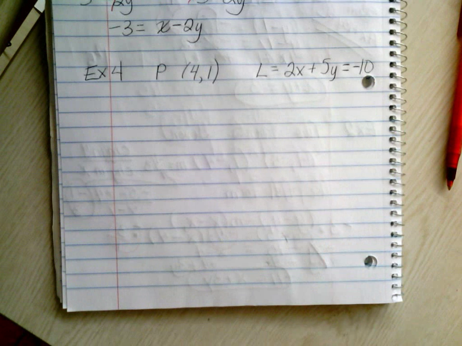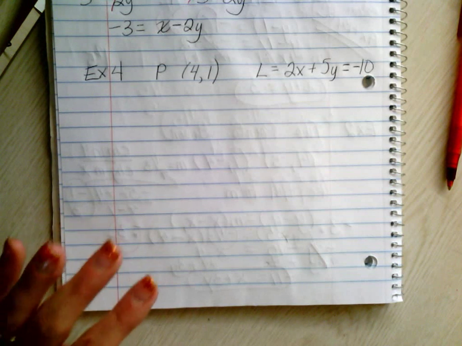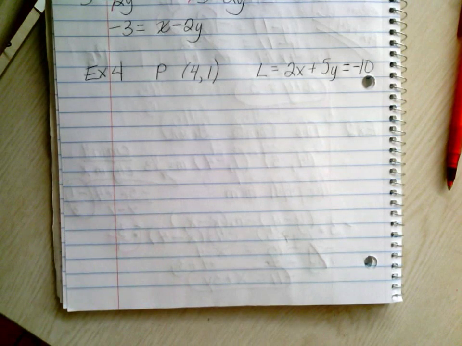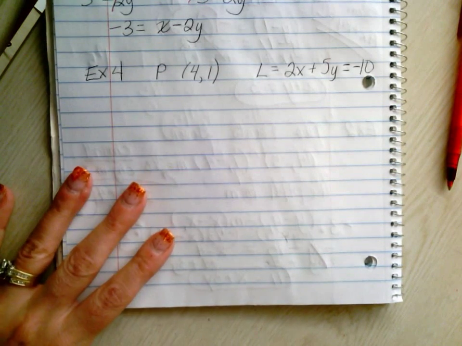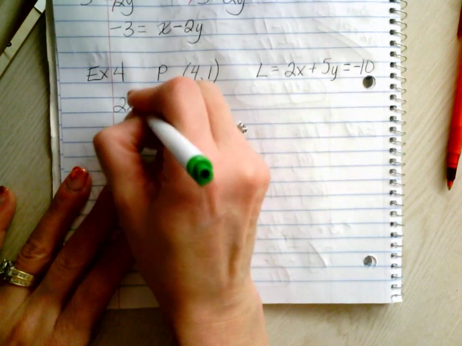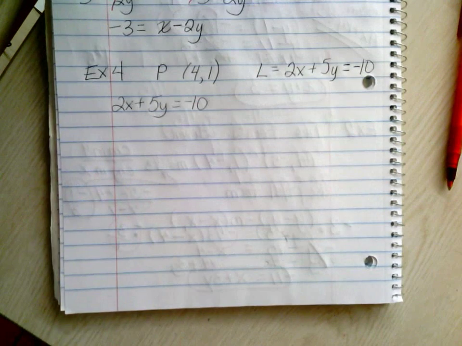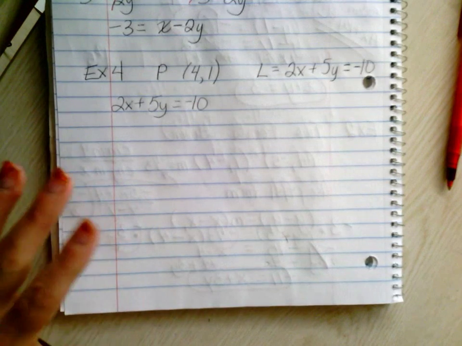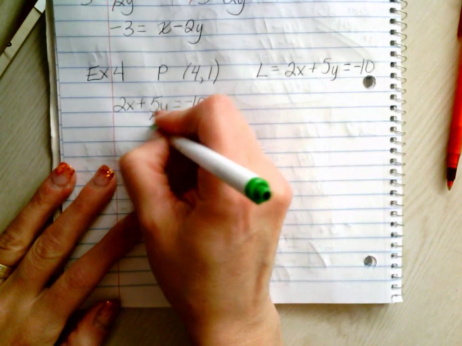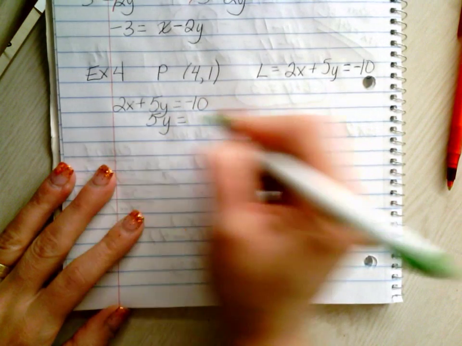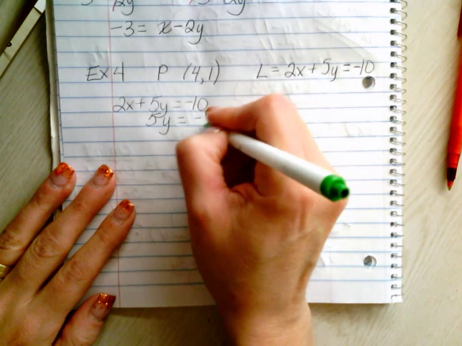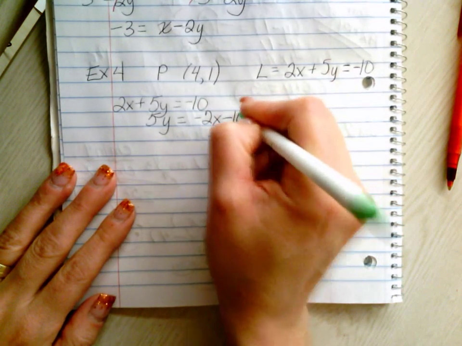All right, so to start with, we are going to solve and find the equation of line L in slope-intercept form. They actually have that in the book, but I'm going to show it to you anyway. We're just doing A right now, so don't get baffled. So 2x plus 5y equals -10. If I find it in slope-intercept form, I'm going to subtract my 2x. 5y equals -2x minus 10.